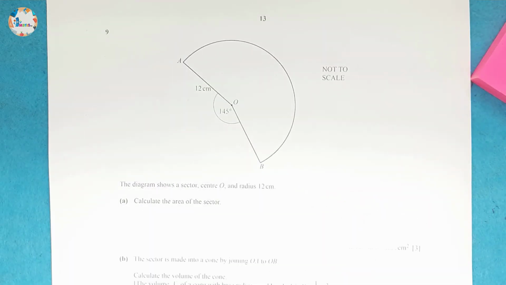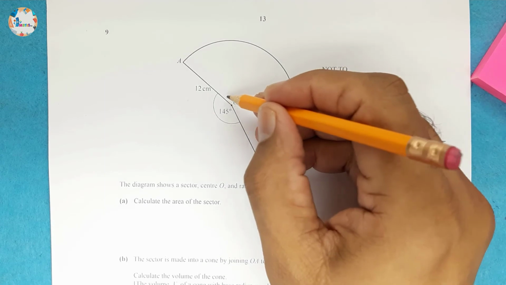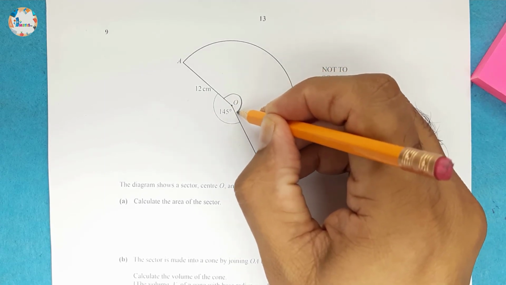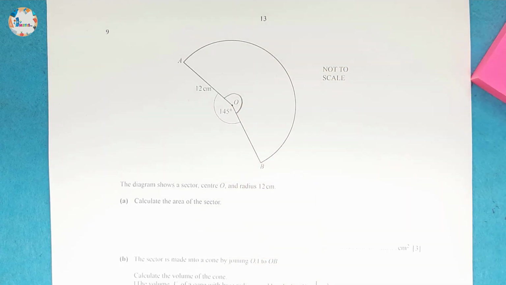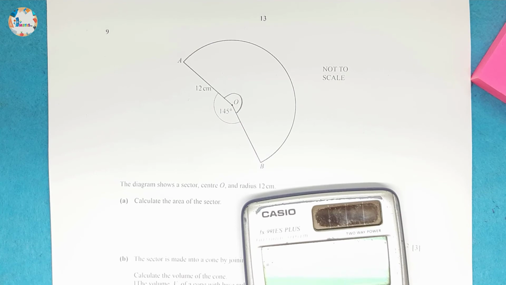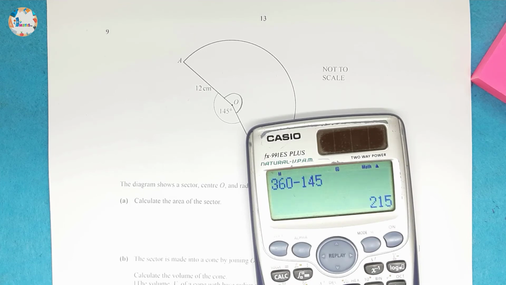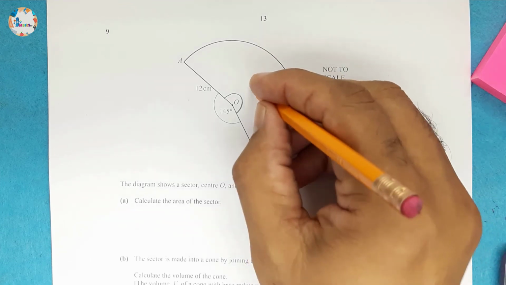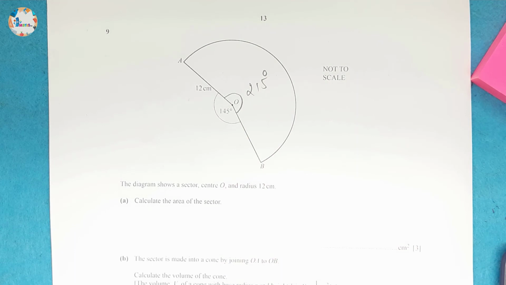Question number 9, this is basically the diagram of a sector, and they are asking to calculate the area of the sector, and we need to find this angle for the sector. So it will be 360 minus 145, and this will be equal to 215. So this angle is 215 degrees.